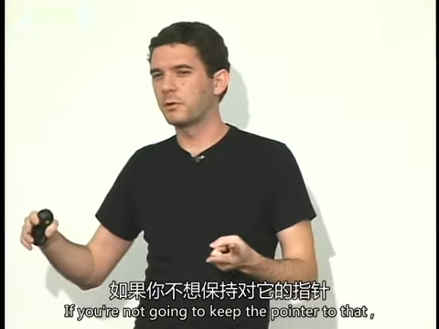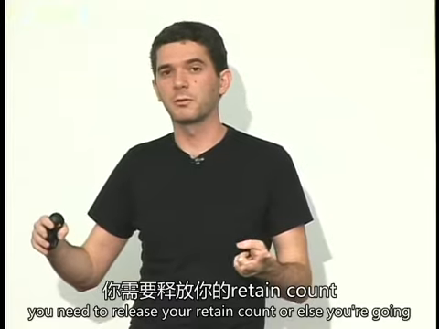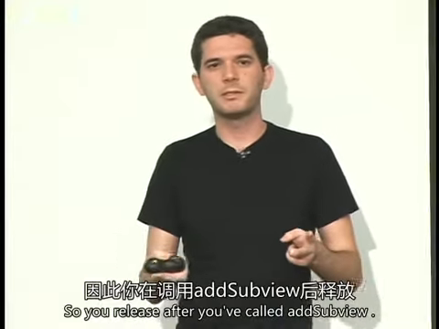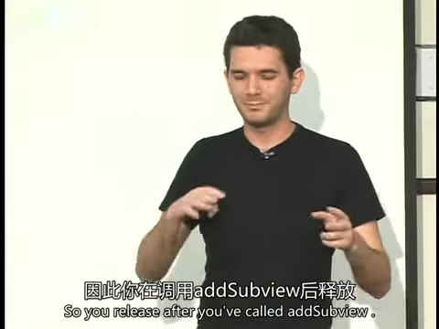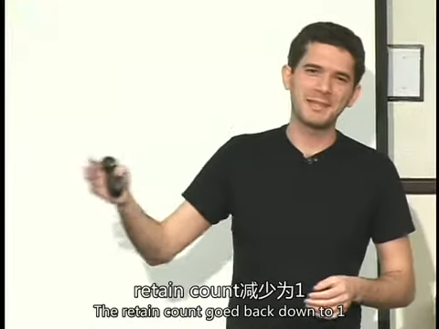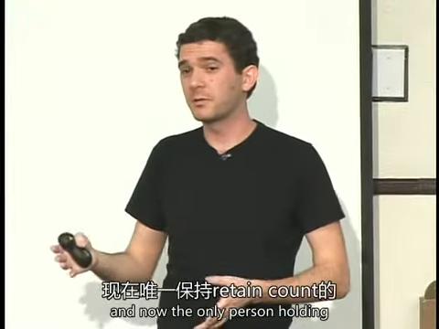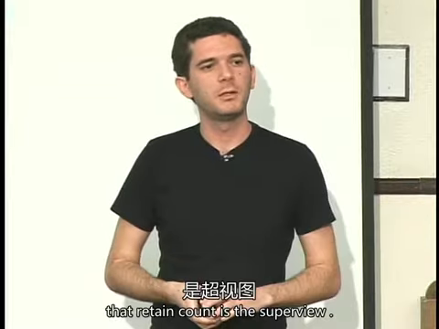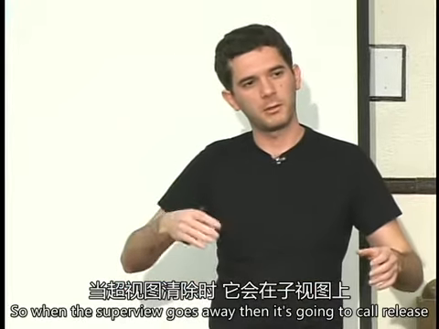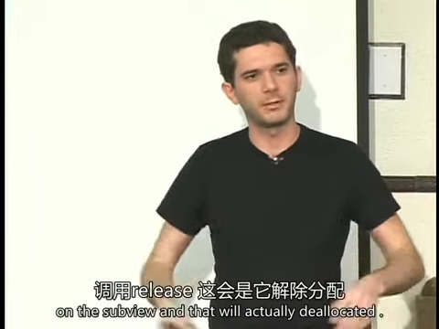If you're not going to keep the pointer to that, you need to release your retain count, or else you're going to leak that view later. So you release after you've called addSubview, the retain count goes back down to 1, and now the only one holding that retain count is the superview. So when the superview goes away, it's going to call release on the subview, and that will actually deallocate it.